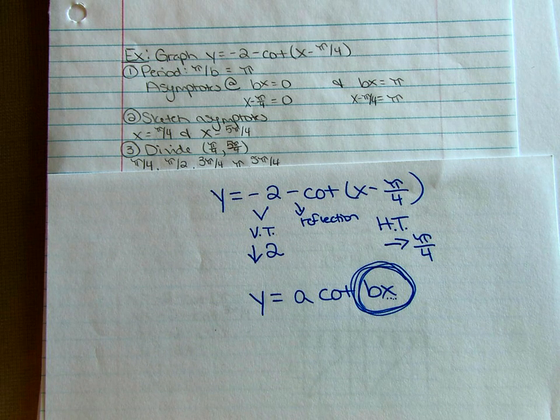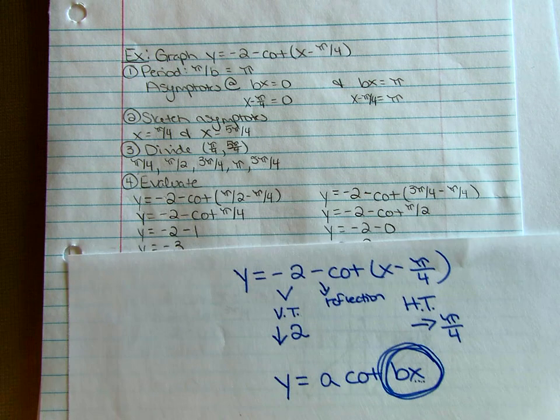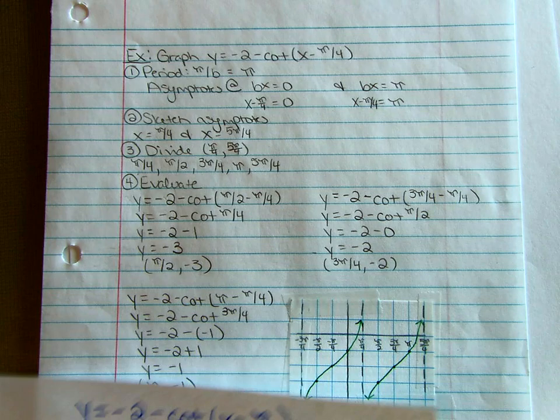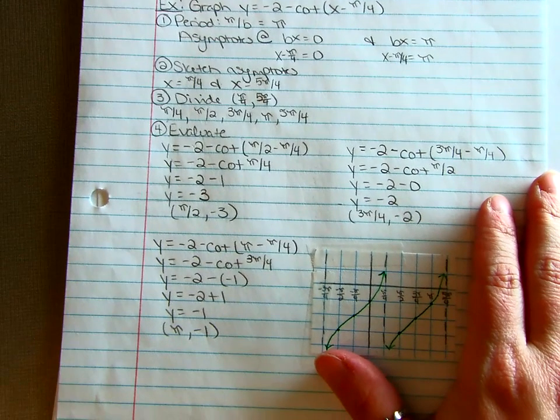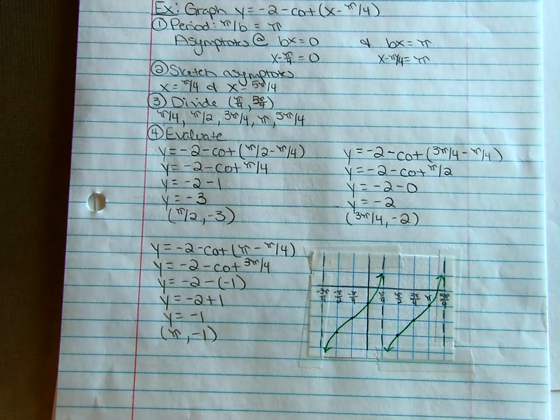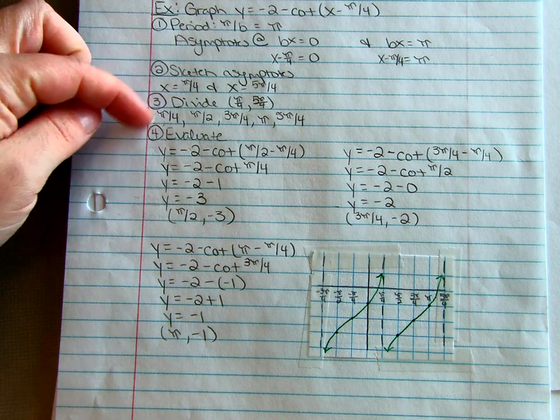And then for this one, I did not use a table, because I wanted to make sure I did at least one problem where I did not include a table, so you can see the other method that you can use to figure out this information that you need to graph these. So instead of using a table, what I did was I plugged in each of my subsections, the pi over 2, the 3 pi over 4, and the pi, into the original function.